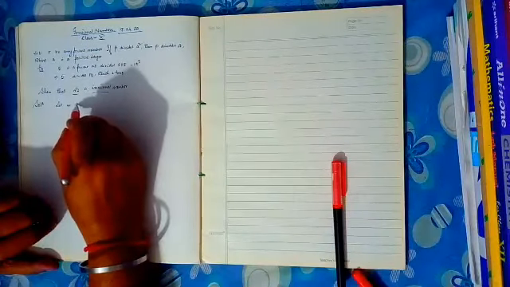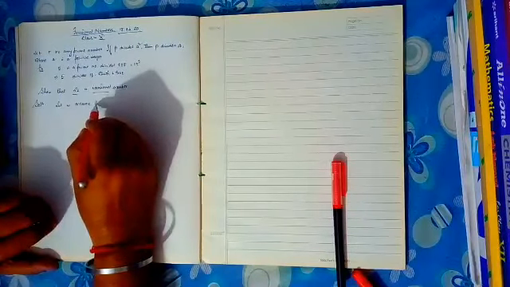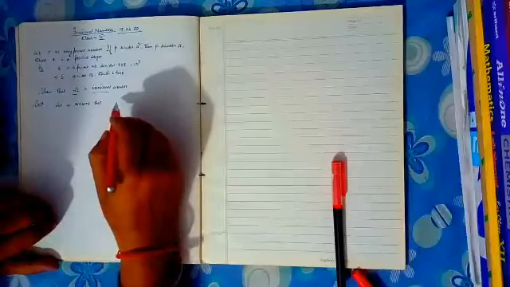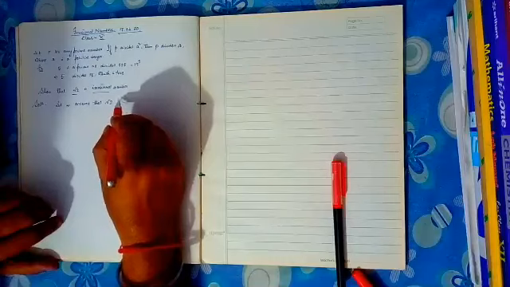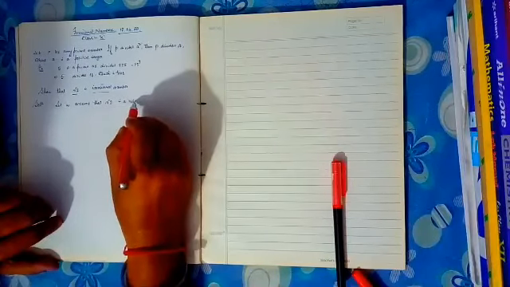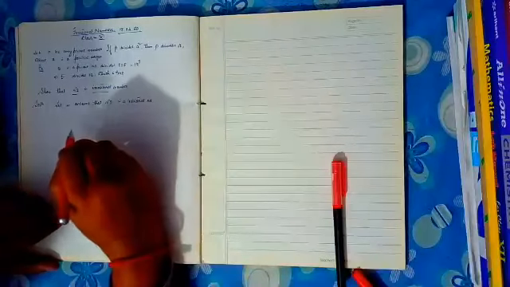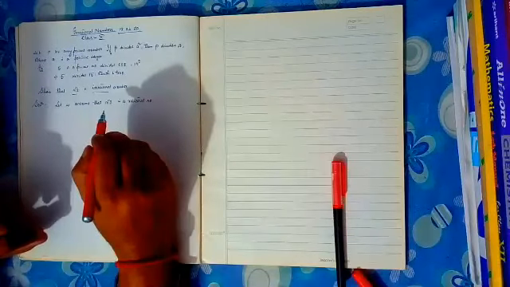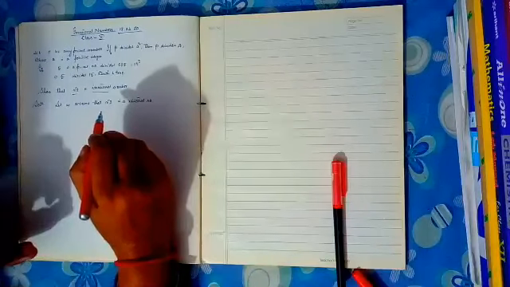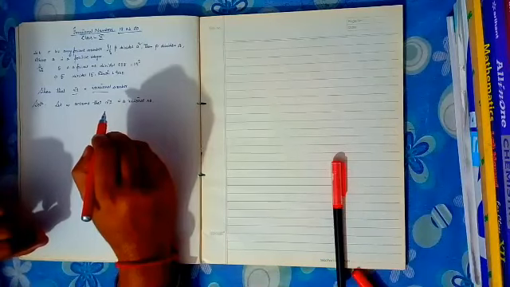Let us assume that root 2 is a rational number. Now what we know, every rational number can be written in the form of P by Q, where P and Q are co-prime integers and Q not equal to 0.